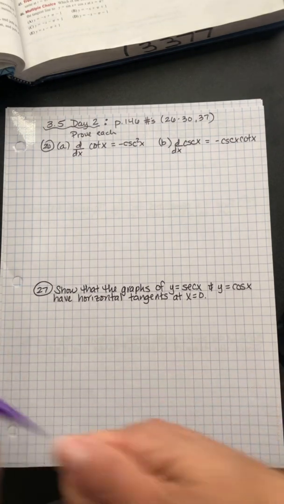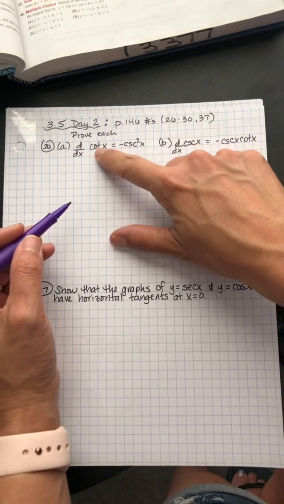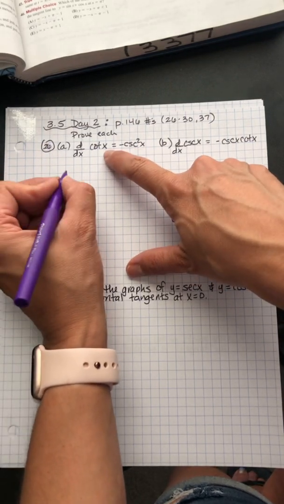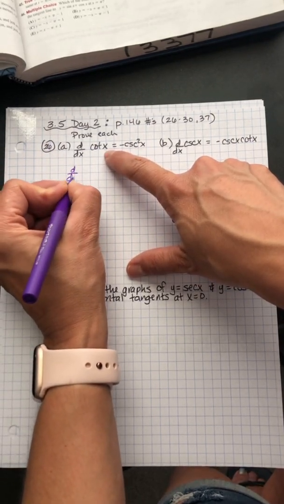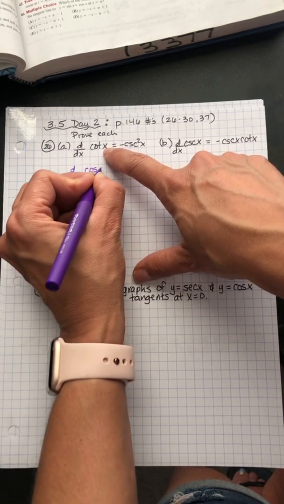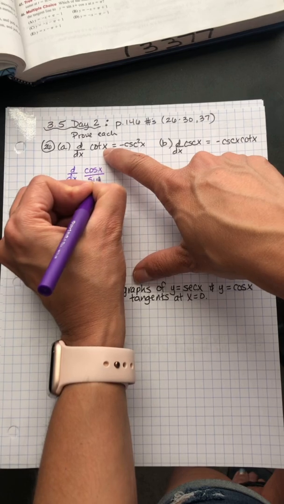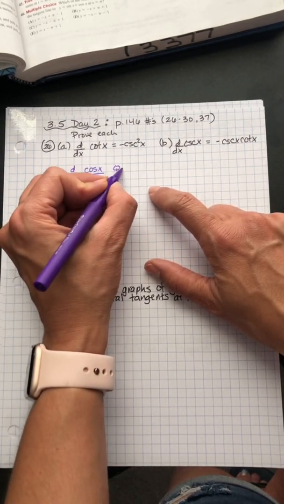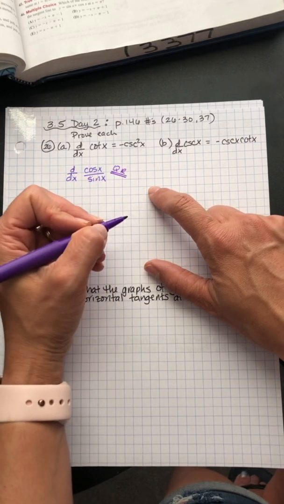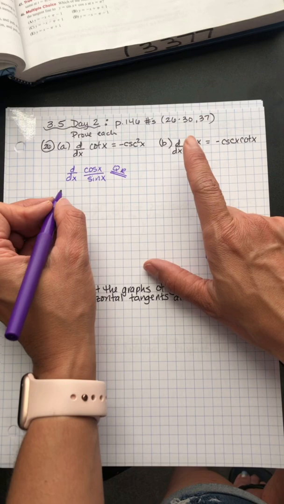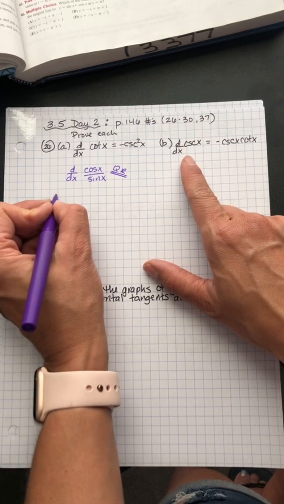All right, well, let's start by breaking up cotangent. We want it to match with negative cosecant squared. So d/dx of cotangent is the same as cosine over sine. Now I have a quantity divided by a quantity, so I can use the quotient rule. That would be low d high minus high d low over low squared.